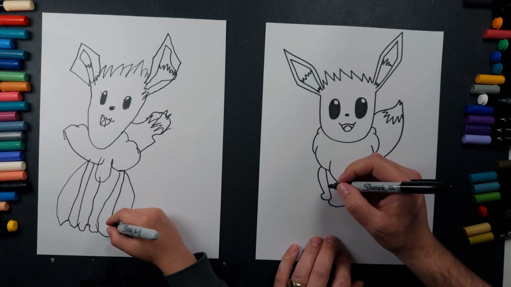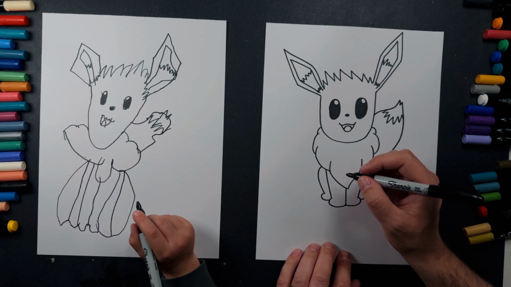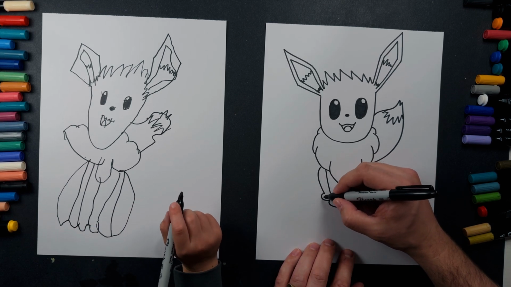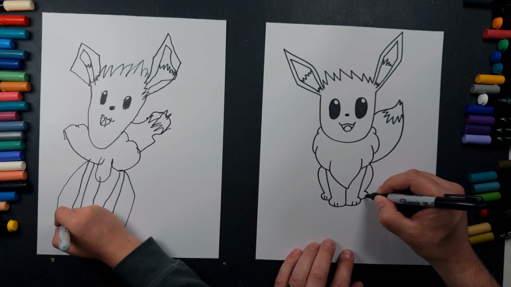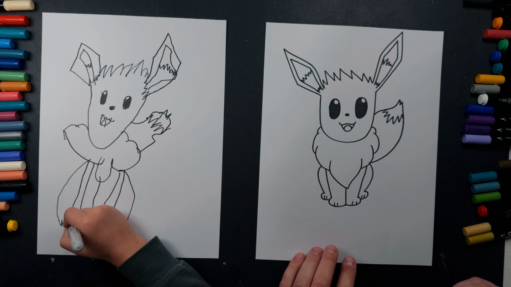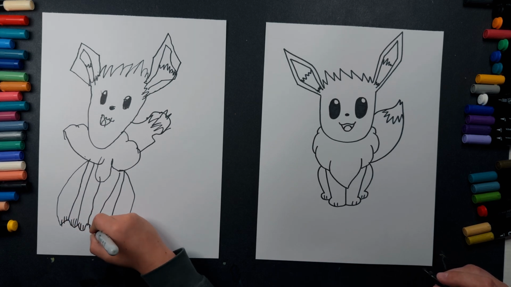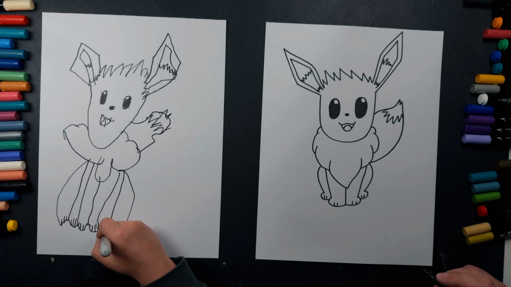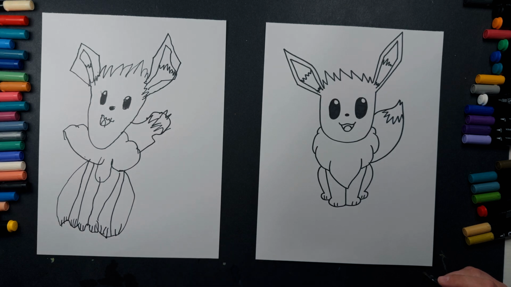It looks like he has 1,000 legs. I love it. Okay, now I'll just do the little toes, 1, 2, 3, 4. Now it looks like he has a belly of legs.